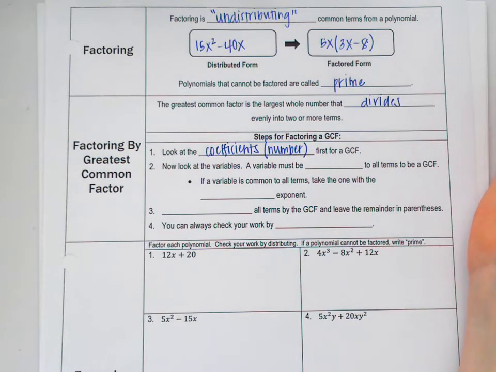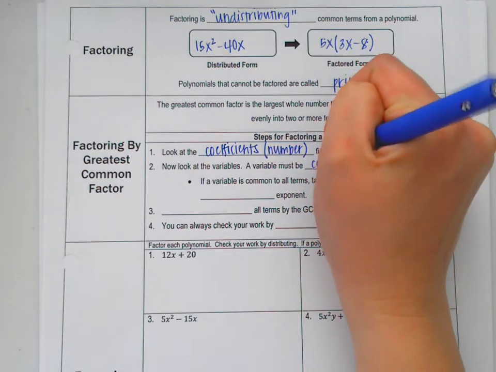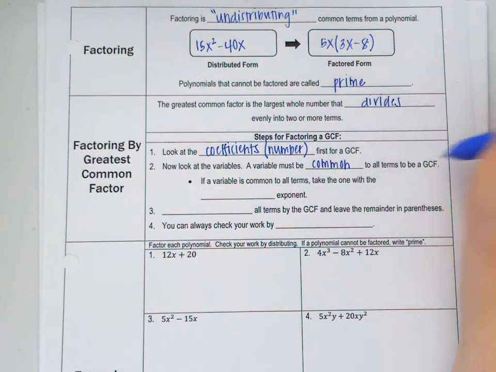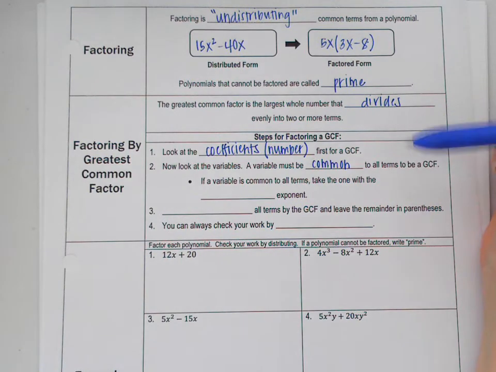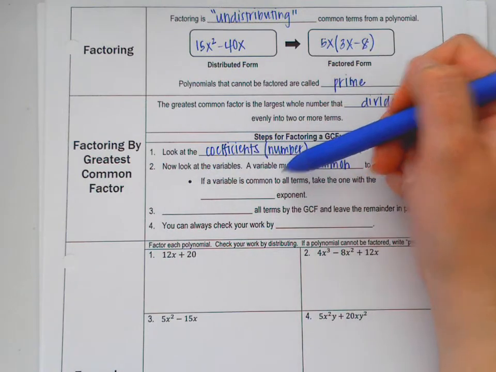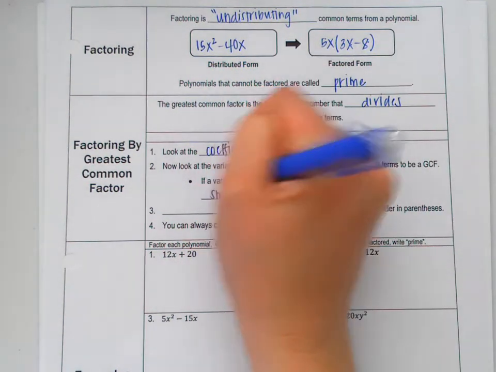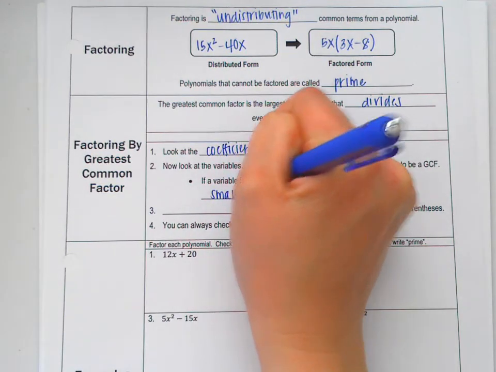A variable must be common to all terms to be a GCF. Every single term has to have that variable for it to be a GCF. So if a variable is common to all terms, you take the one with the smallest exponent.